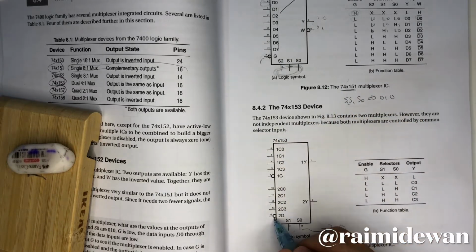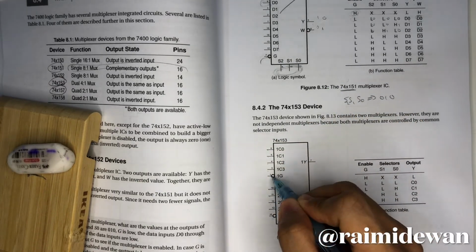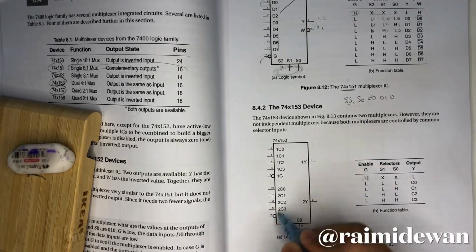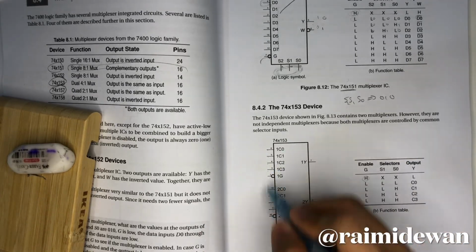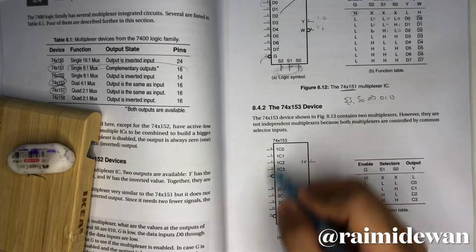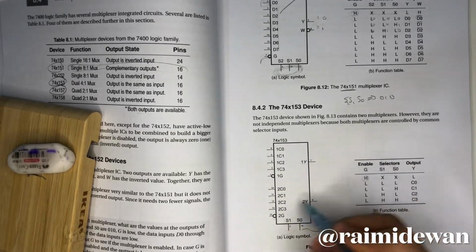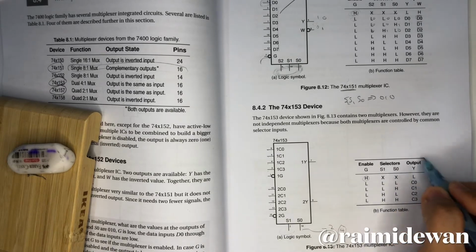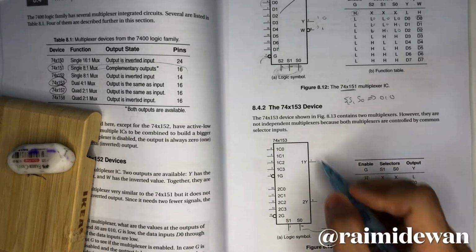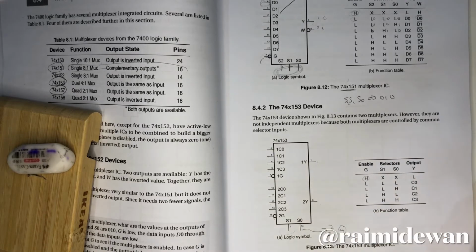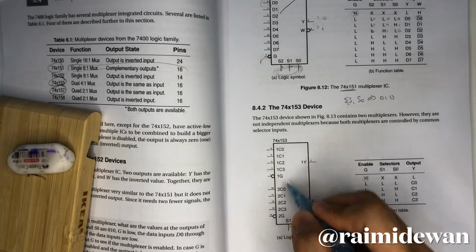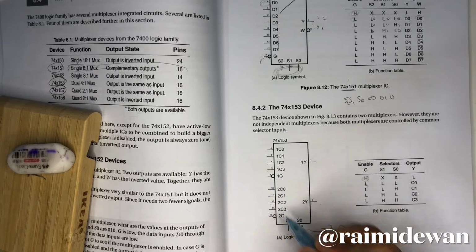And this one is the enable circuit. If we enable high, because this is active low, the multiplexer is disabled. So when it is disabled, regardless of whatever combination of S1, S0 that we have, our output will always be low. Here will be low and here will be low as well.